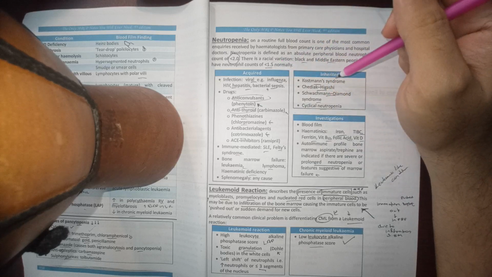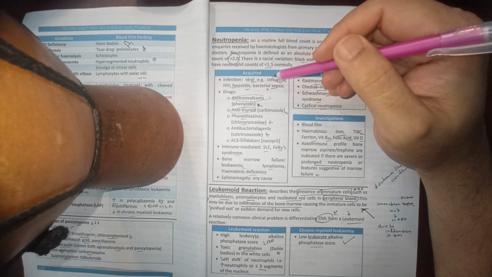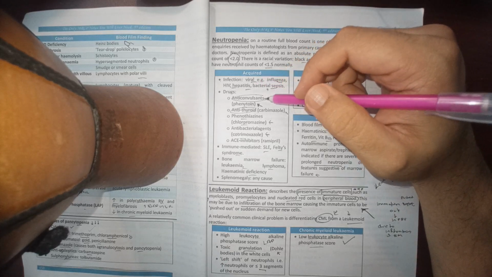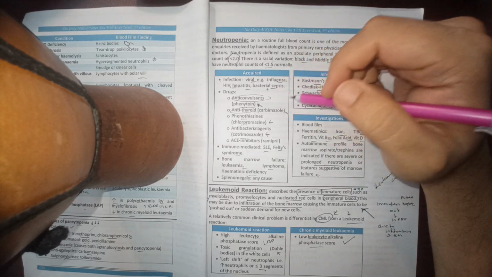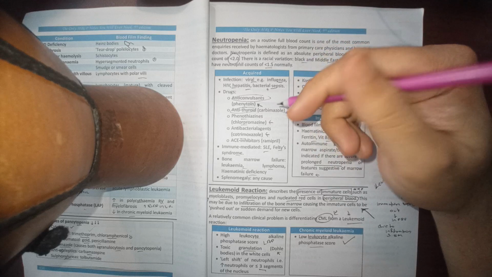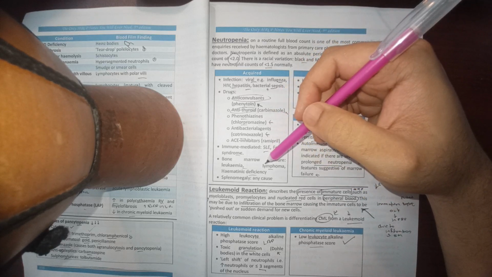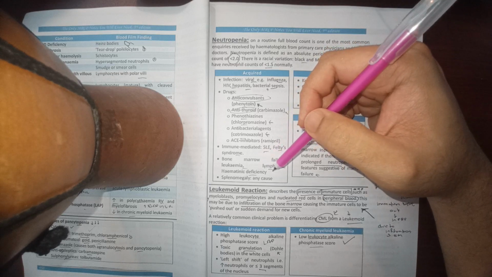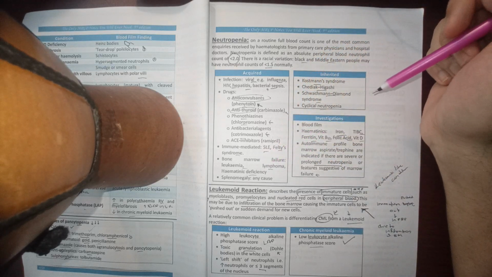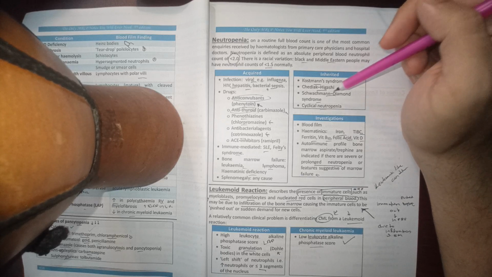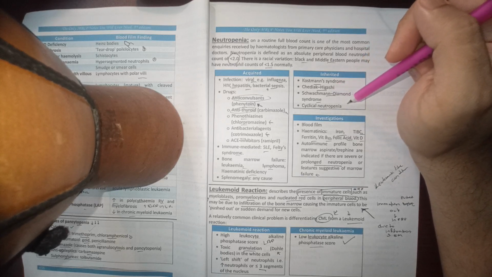So what is acquired and inherited? Acquired will be infection like viral influenza, HIV, hepatitis, bacterial sepsis. Drugs will be anticonvulsants like phenytoin, or carbimazole, chlorpromazine, cotrimoxazole, ACE inhibitors, and immune-mediated like SLE. Bone marrow failure, like leukemia, lymphoma, hematologic deficiency, splenomegaly, any cause. Inherited can be Kostmann syndrome, Chediak-Higashi, Shwachman-Diamond syndrome, cyclical neutropenia.